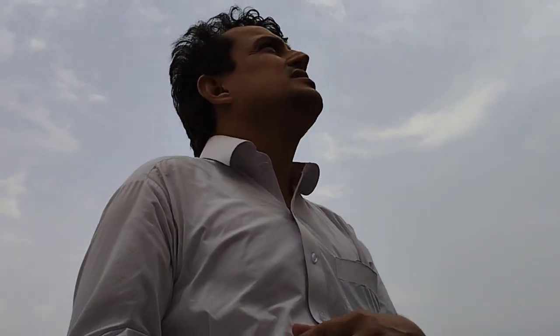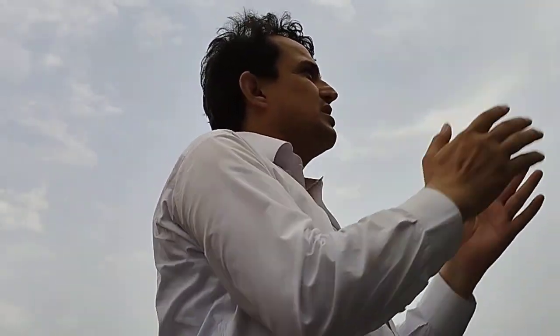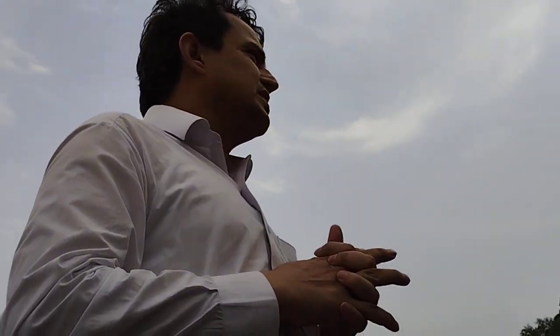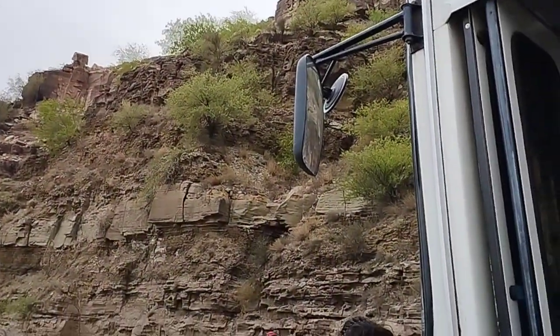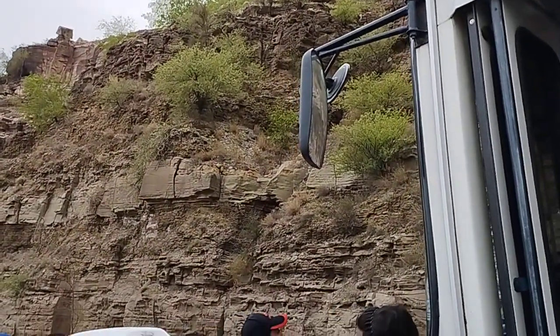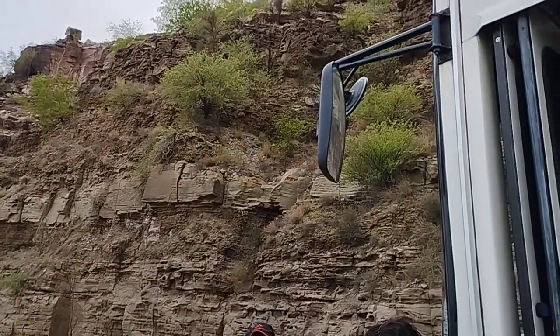Right now we are here at Pelkata section. It's central Salt Range, and this outcrop is Dandot Formation. We have seen the Dandot Formation in the eastern Salt Range, and that is a massive sandstone, right?